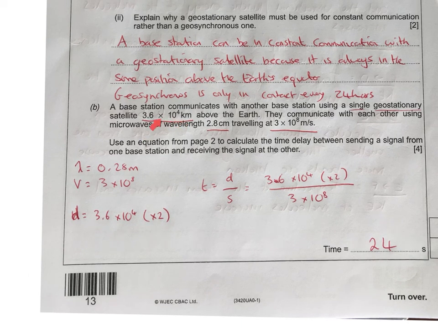So we've got a distance. A single geostationary satellite is 3.6 times 10 to the power 4 above the Earth. They communicate with each other using microwaves, wavelength 2.8, traveling at the speed of light there, 3 times 10 to the power 8. So I've written some of these things down. Use the calculation from page 2.